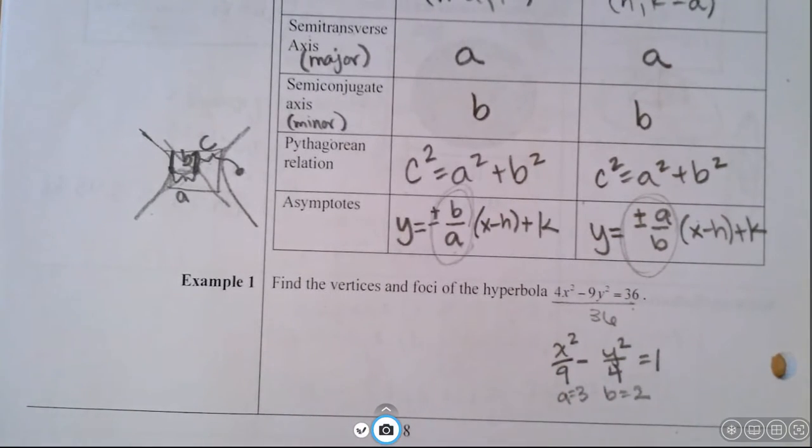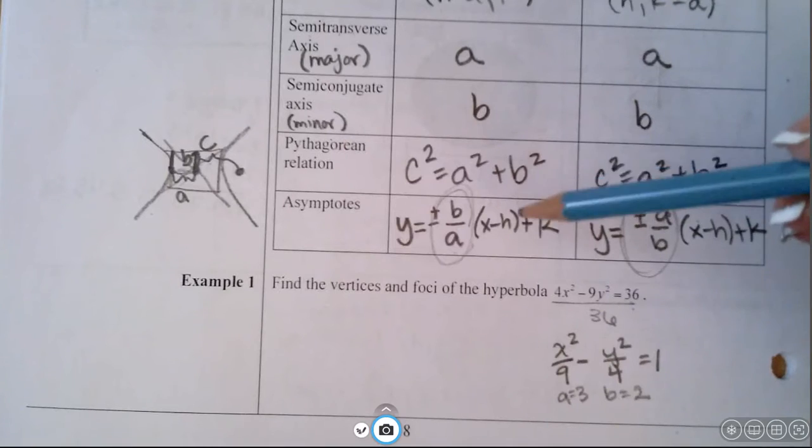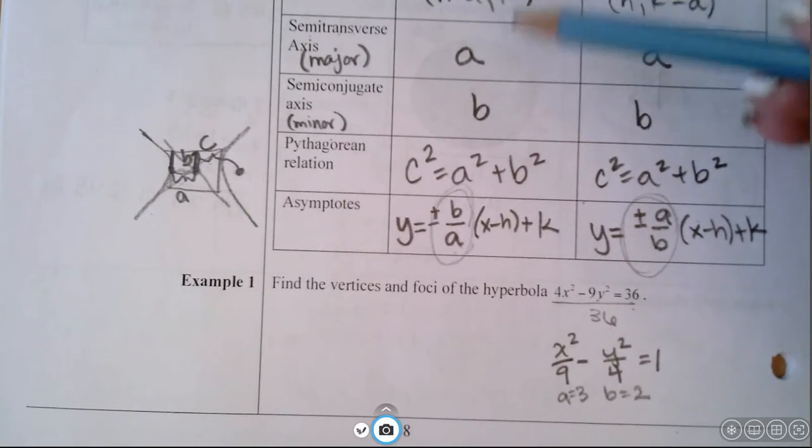Okay, now this is not because 9 was bigger than 4, but just in our context, in the standard equation, A always came first. Does it really matter if you change the order of A and B? The only reason that it would change is that all of the values that we put in our formulas for A and B might switch if you switched the order.